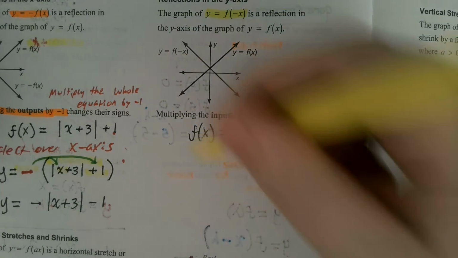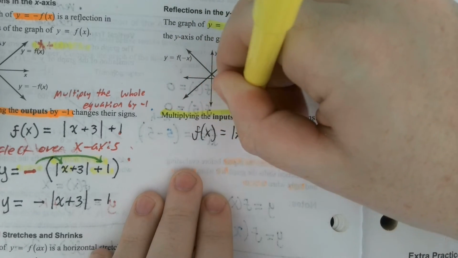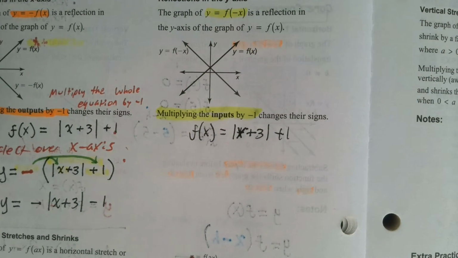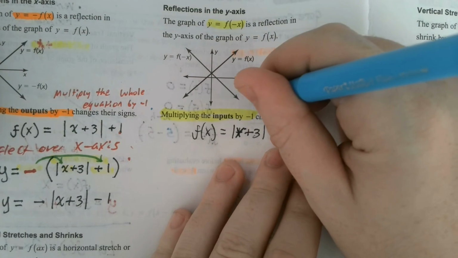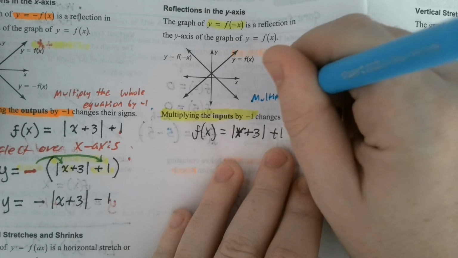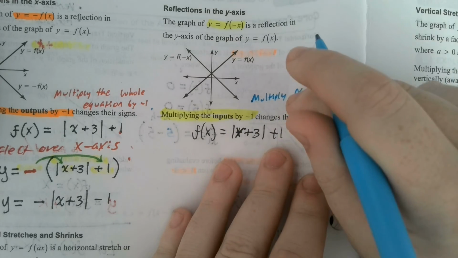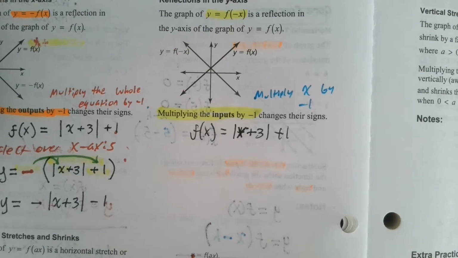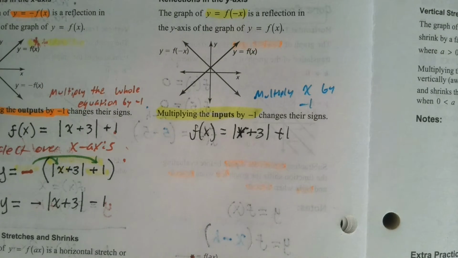We're just changing our inputs, not the outputs. We're only wanting to change our x values or our inputs. So we want to multiply just the letter x in our equation by negative 1, or put the negative in front of just the x.